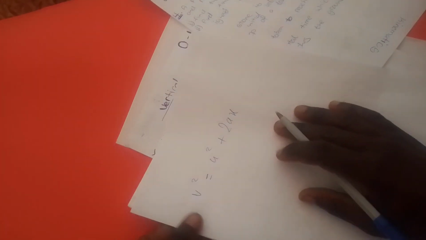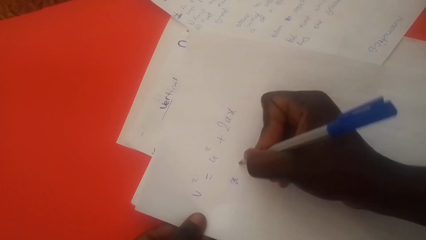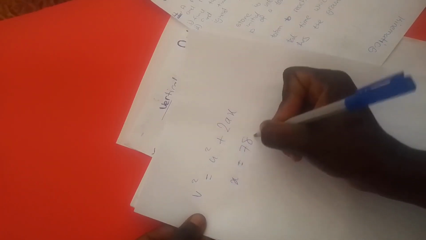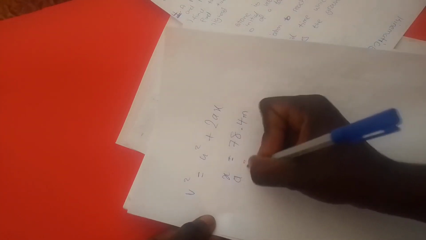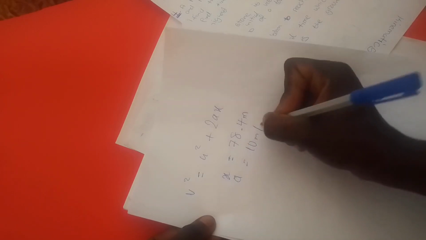According to the question, we have x displacement, which is 78.4 meters, so x is equal to 78.4 meters. Okay, and acceleration, we know that acceleration is what? 10 meters per square second.